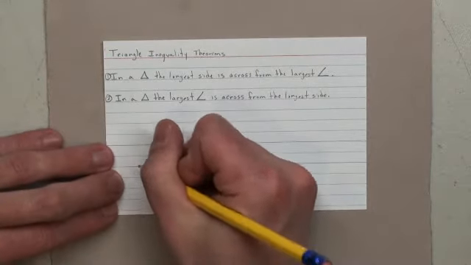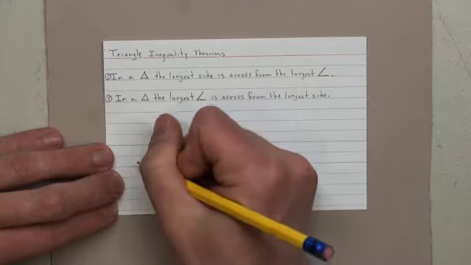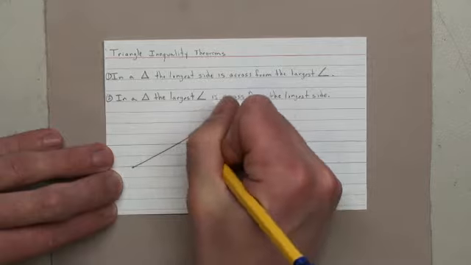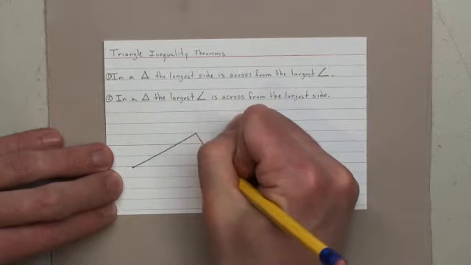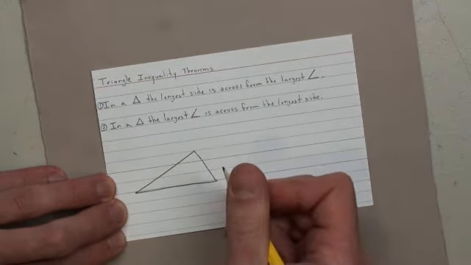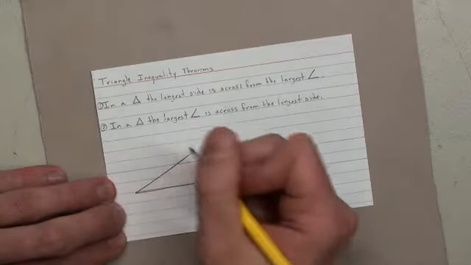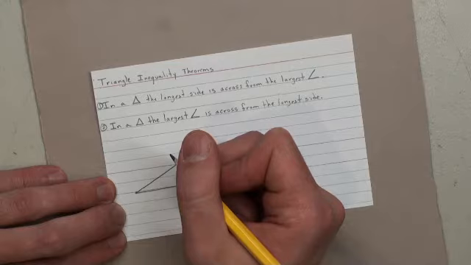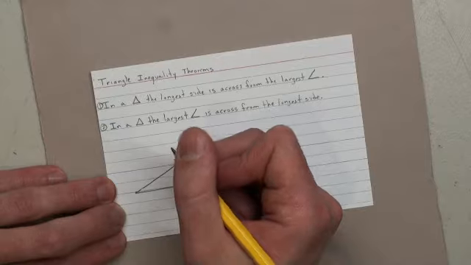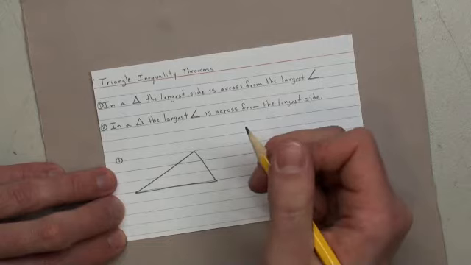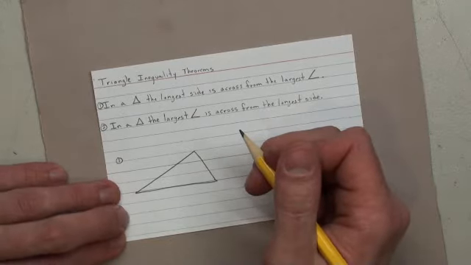I'll give you one picture here. And this is an example of Theorem 1. The largest side is across from the largest angle.